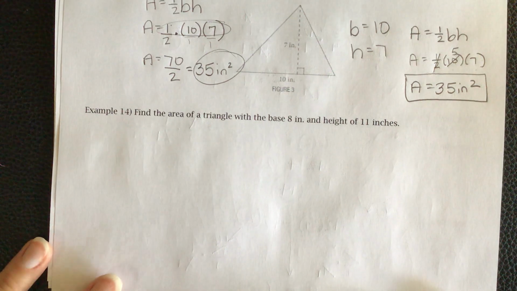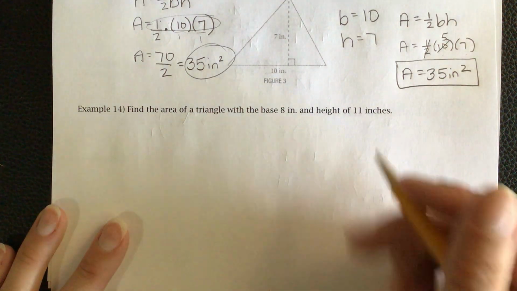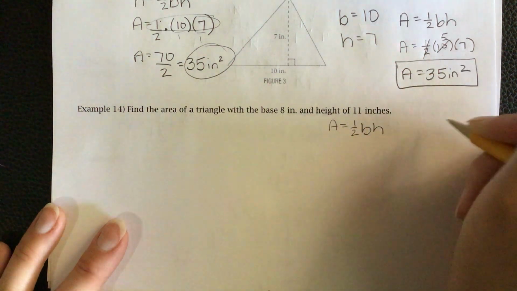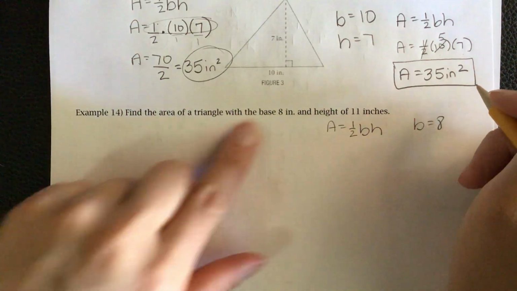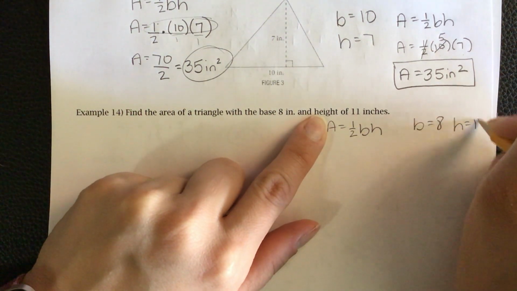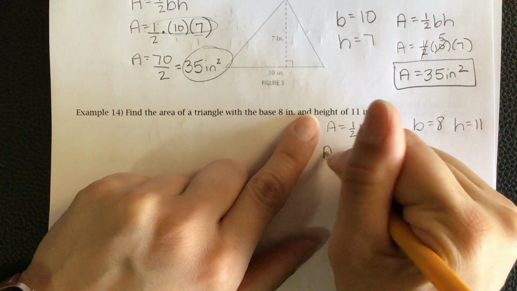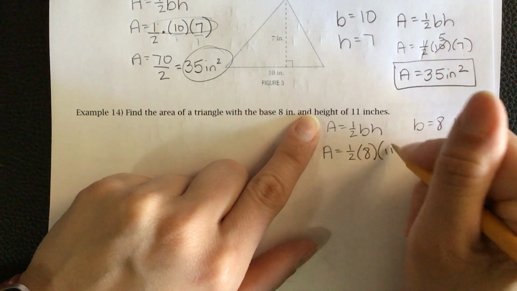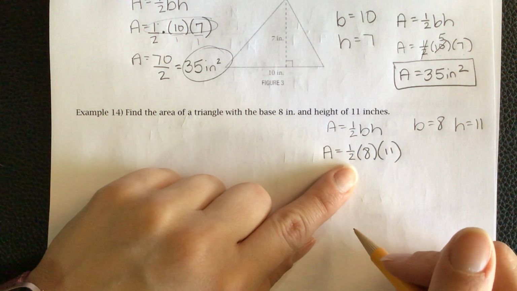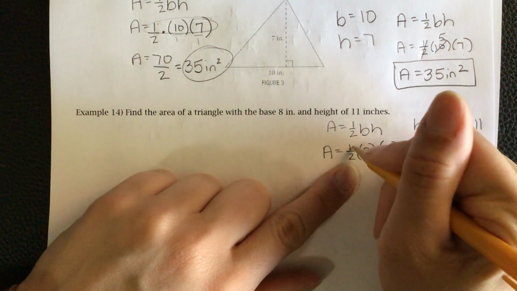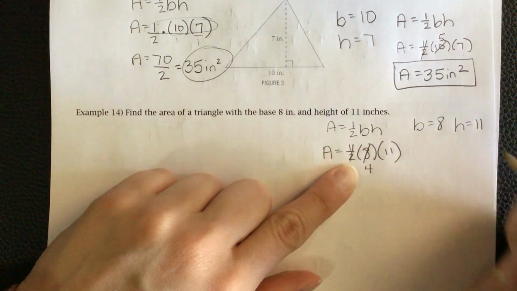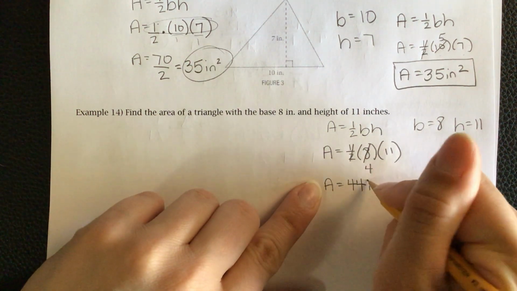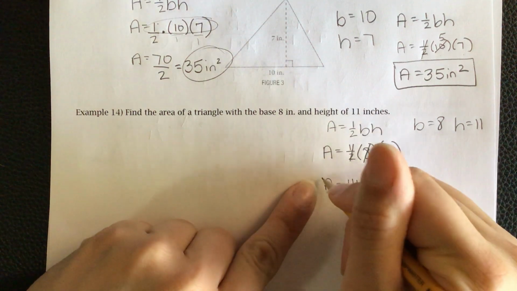Let's try it with example 14. So we have the area equals half times base times height. I know the base is 8 inches of this triangle and the height is 11 inches. I'm going to do A equals half times 8 times 11. Do you know half of 8? You should be saying, yeah, I do. So half, cross it off, of 8 is 4. And 4 times 11 is 44. And this was inches again, squared.